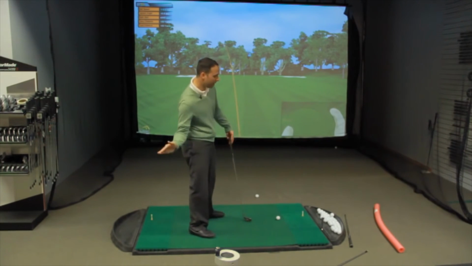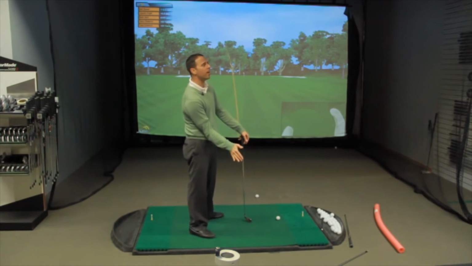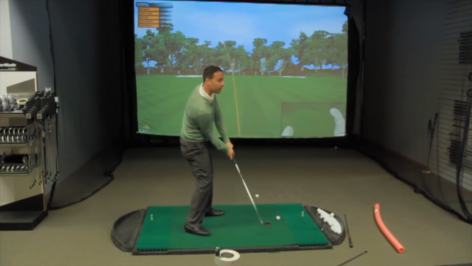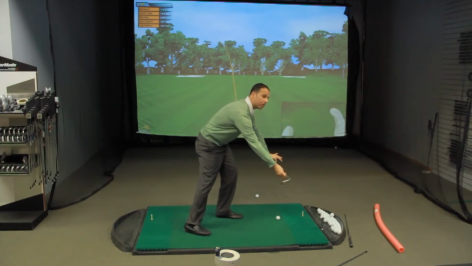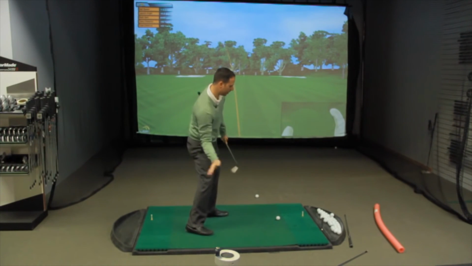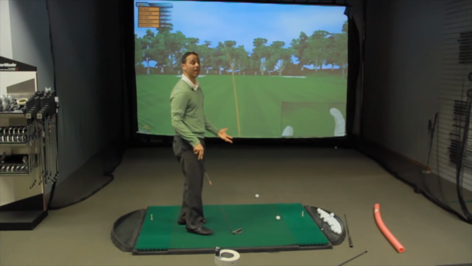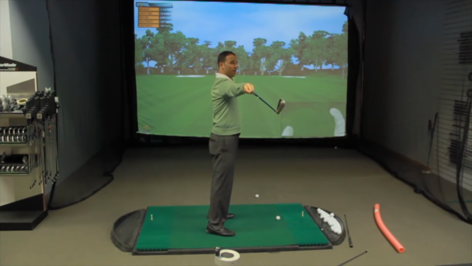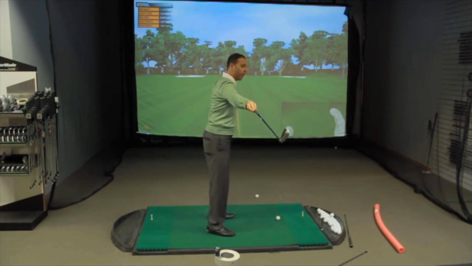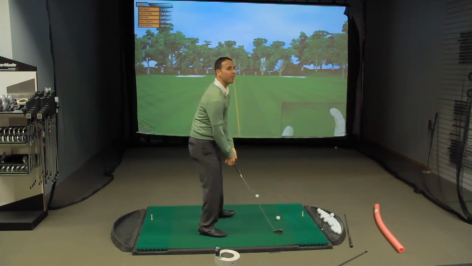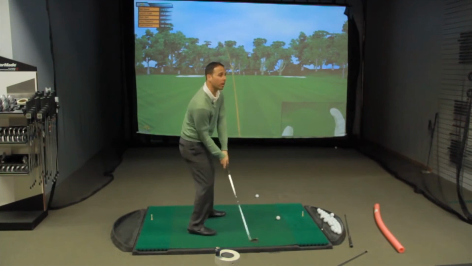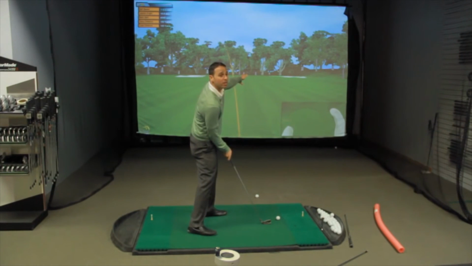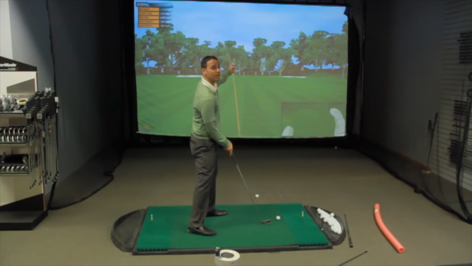So now I created a situation there where my club came 10 degrees from the inside. Remember, 0 was straight to the target. So 10 degrees from the inside. So for those of you that like a clock analogy, pretend that 12 is out there, 6 is here, and then 3's out there and 9's behind me. I came in from like a 7:30 and swung more out toward like a 1:30. Okay? I swung out to the pond.